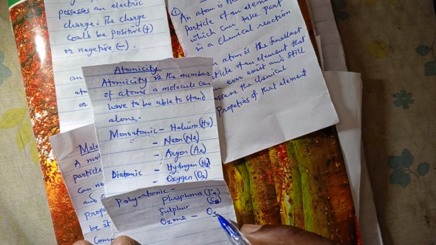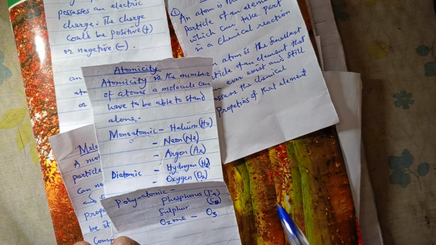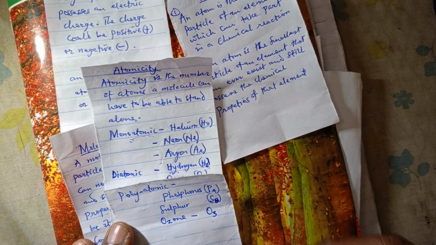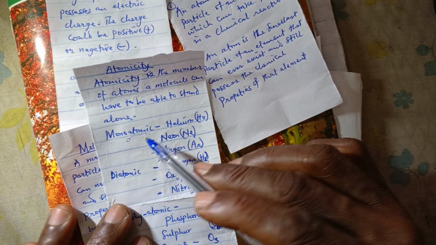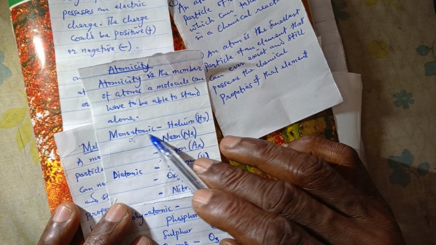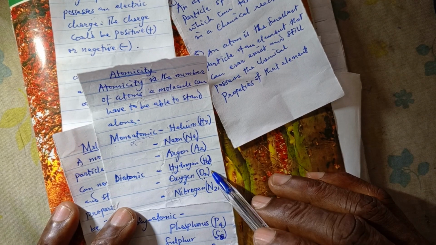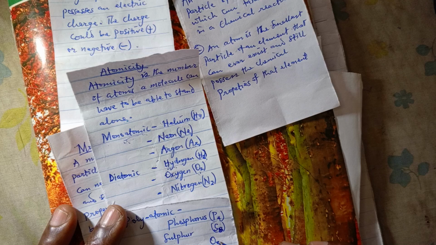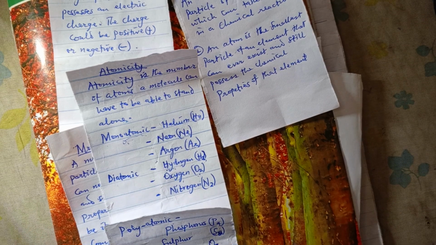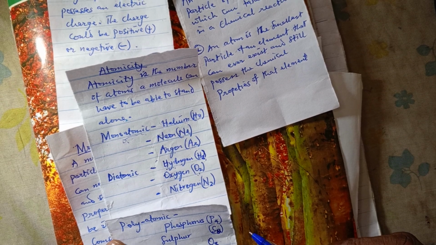These are polyatomic molecules. Their atomicity is more than 2. Monoatomic, their atomicity is just 1. Diatomic, their atomicity is just 2. Polyatomic, their atomicity is more than 2. These are what we can say for now about atomicity.